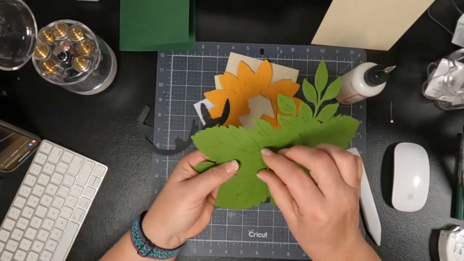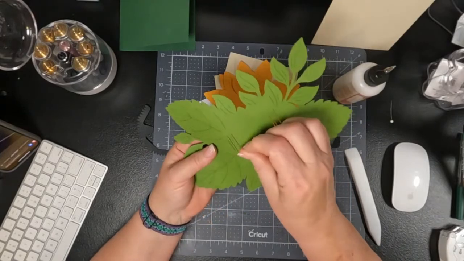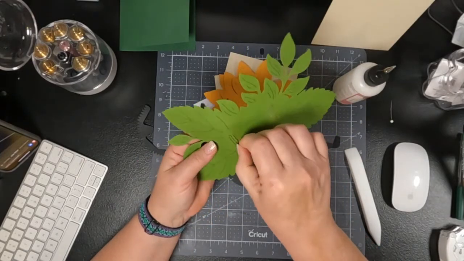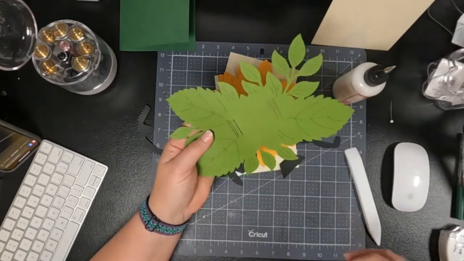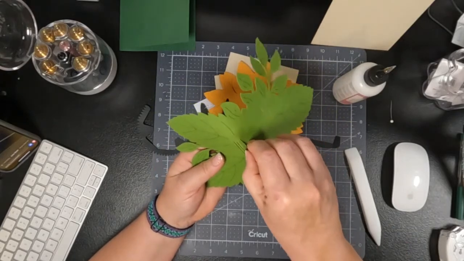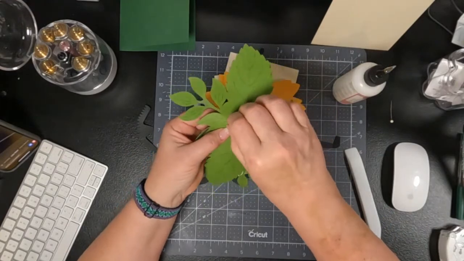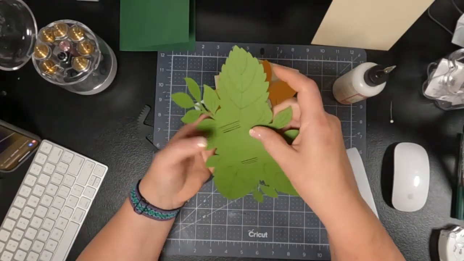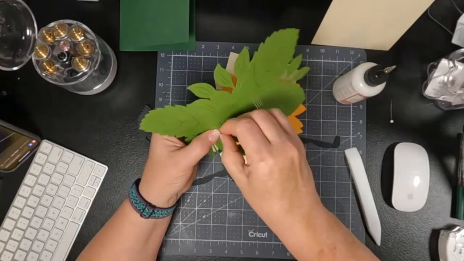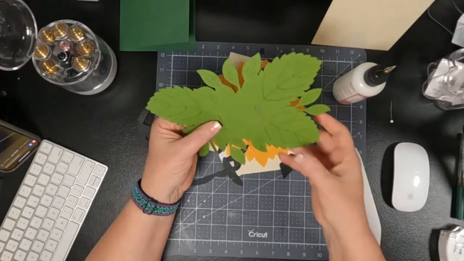Then we have, oh, I said I got clean cuts on this. I still have some dangling chads here. Let me pull those out. Yeah, they just didn't come out, they cut. I just left them in there. There we go.